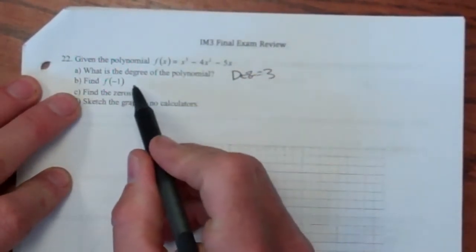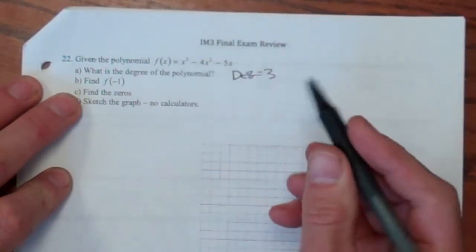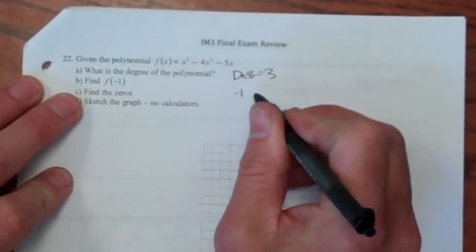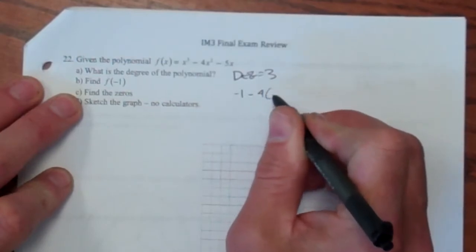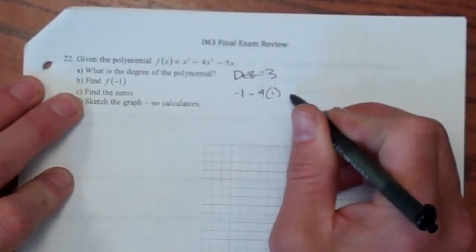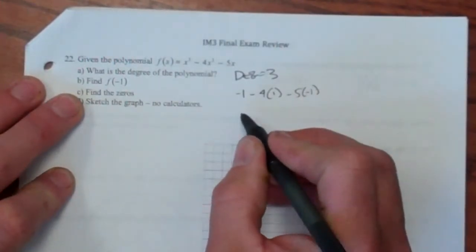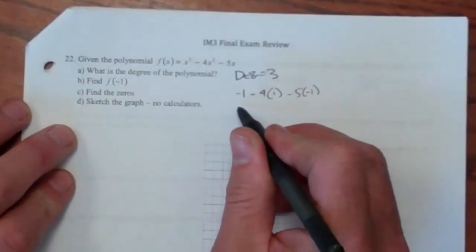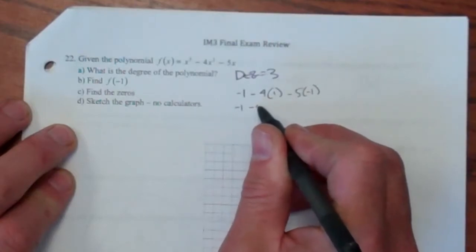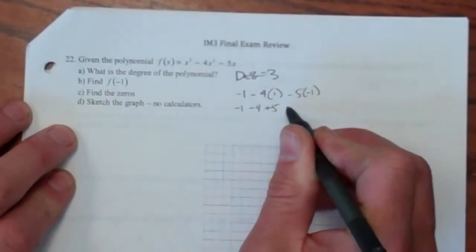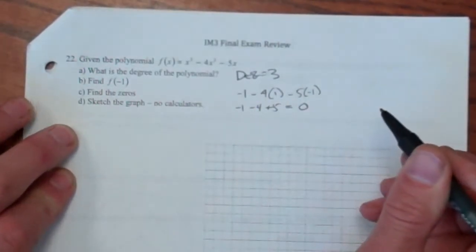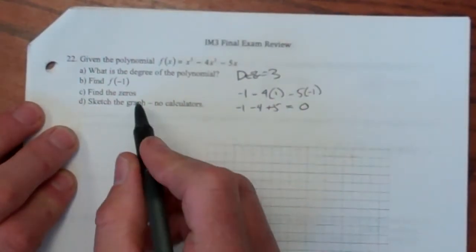Find f of -1. -1 to the third power is -1 minus 4 times 1 when you square it, minus 5 times -1. So just be careful with your minus signs. This is -1 minus 4 plus 5. That equals 0. So that is a 0. Find all of the zeros.